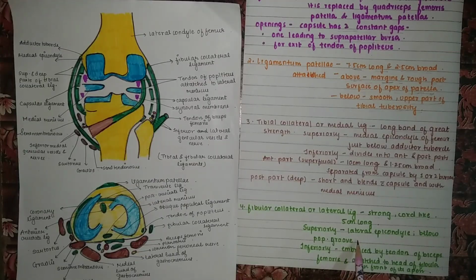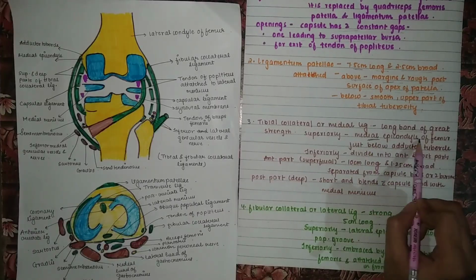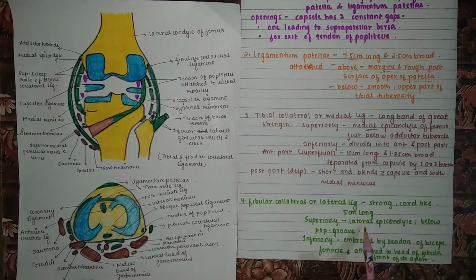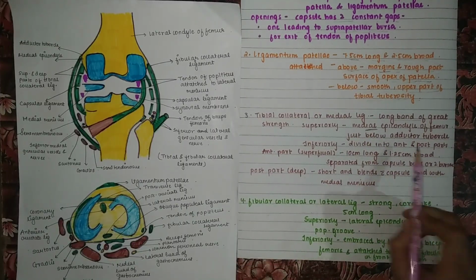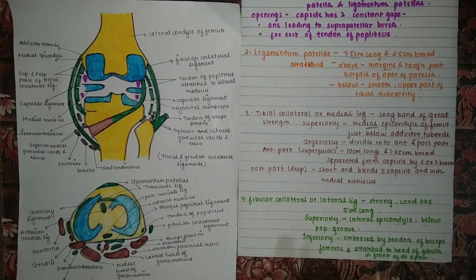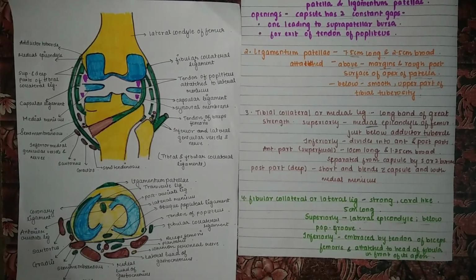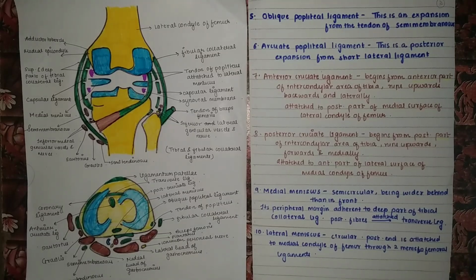Superiorly, it is attached to the lateral epicondyle of the femur below the popliteal groove. The tibial collateral ligament is attached to the medial epicondyle of femur below the adductor tubercle, and this is attached to the lateral epicondyle of femur below the popliteal groove. Inferiorly, it is split by the tendon of biceps femoris and attached to the head of fibula in front of its apex.